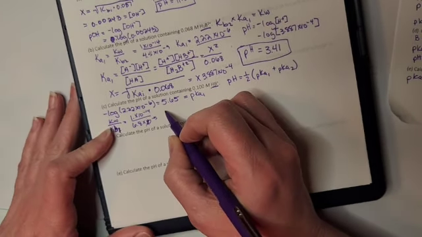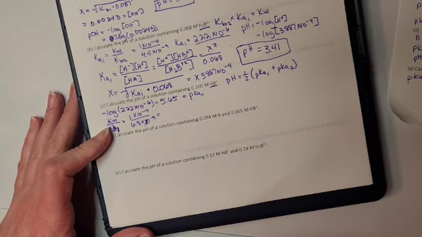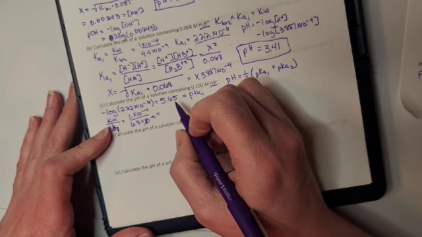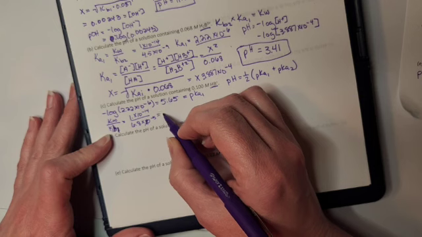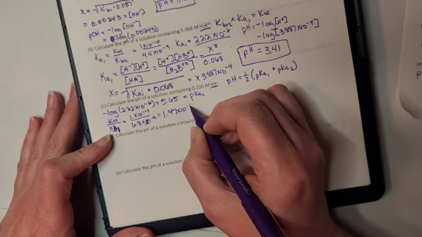We are going to solve that, and that is going to give us a Ka2 value of 1.47 times 10 to the negative 10.